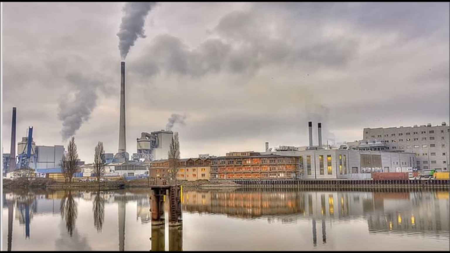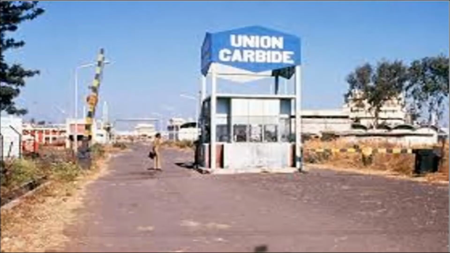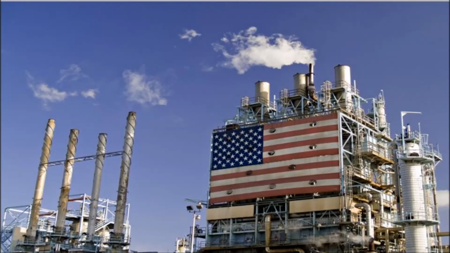The Union Carbide factory not only reduced its cost of production by following lower safety standards, but also did not spend any money to clean up the pollution caused by the factory. Whereas in the USA, any such plant had to pay a huge amount of money for the clearance of the pollution caused by it. The Bhopal gas tragedy brought the issue of environment to the forefront.